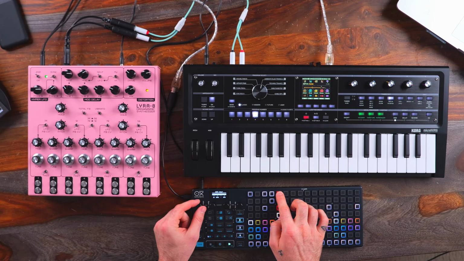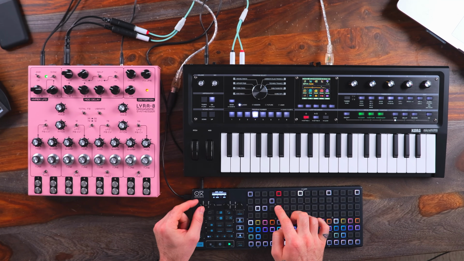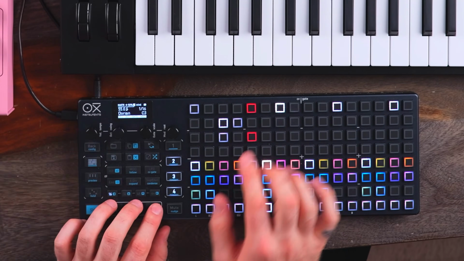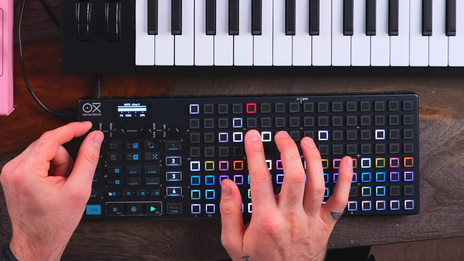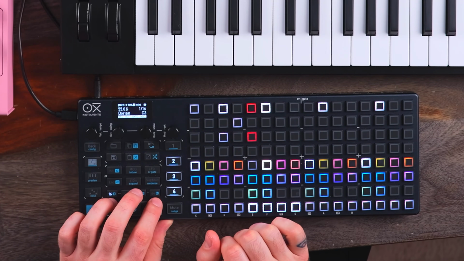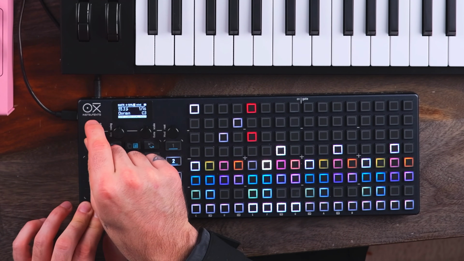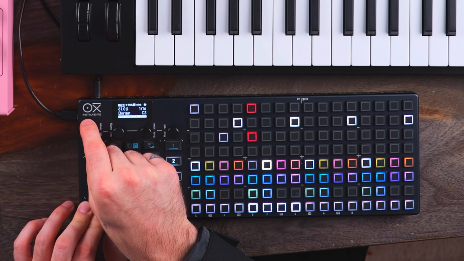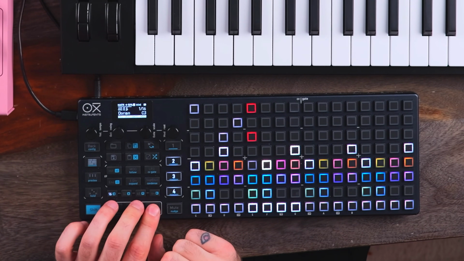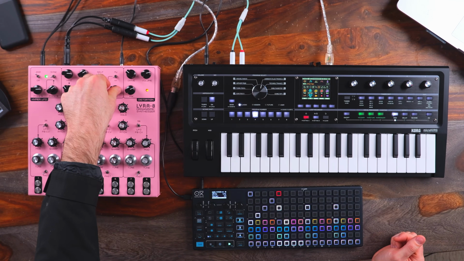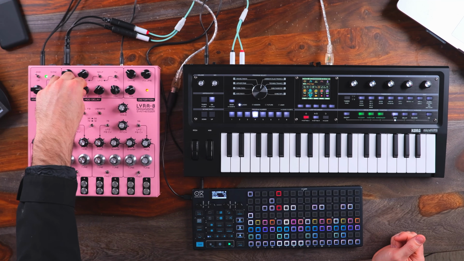Maybe down an octave again. Ooh, there we go. Maybe make this a 5th. This is quite slow. I'm going to speed this up a little bit. Venture a little bit further into ambient land through the Lyra 8.